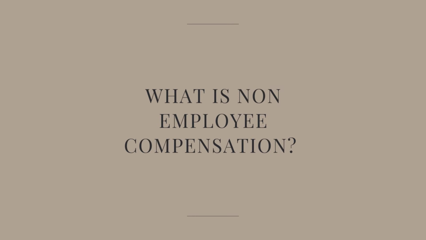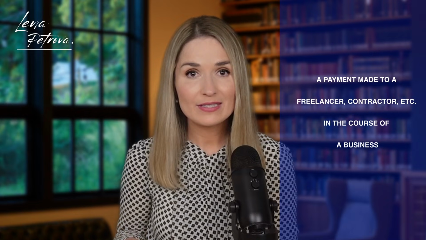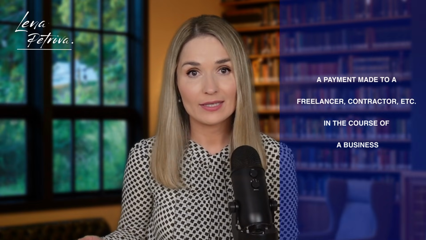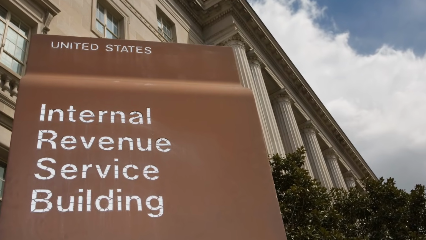What exactly is non-employee compensation? Non-employee compensation is any payment to an independent contractor or a freelancer who performs a service for your business or from whom you purchase a product. This payment can include fees, commissions, prizes, awards, and other forms of compensation. As long as you compensate them for something that you received in return in the normal course of your business, using the IRS terminology, the tax law requires you to report 100% of that payment on Form 1099 NEC.